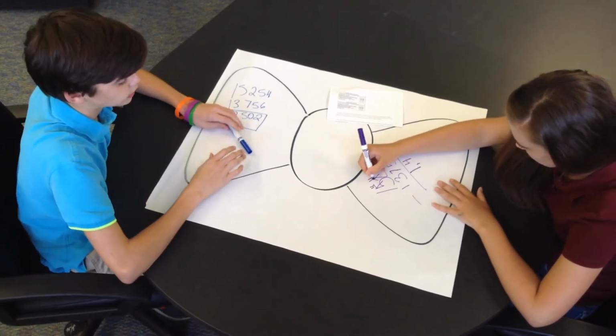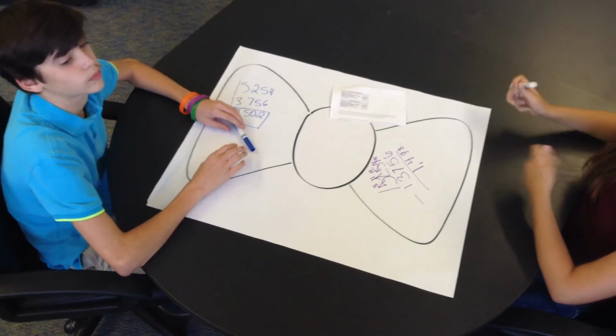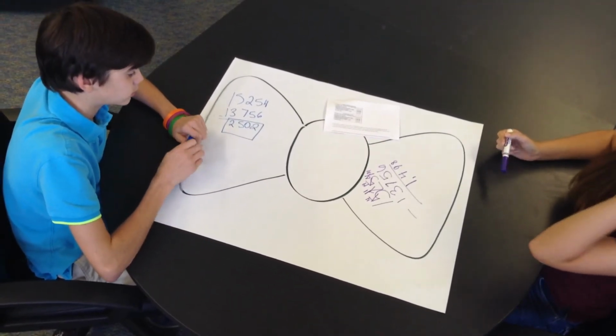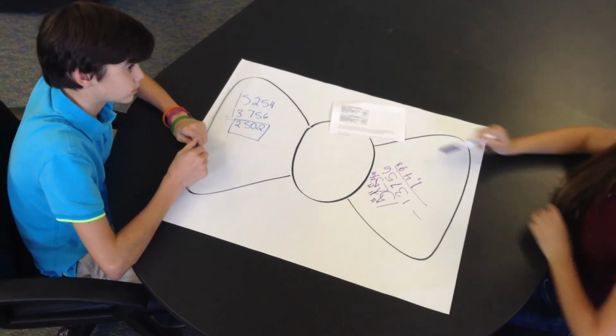After this practice, partners discuss their work. How did you get the answer to the problem? They reach a consensus on their answers, teaching each other along the way.